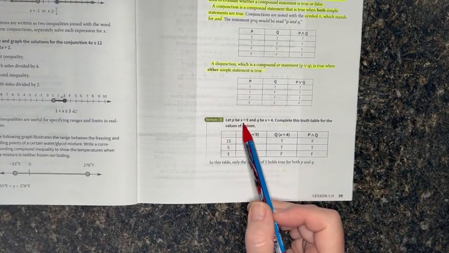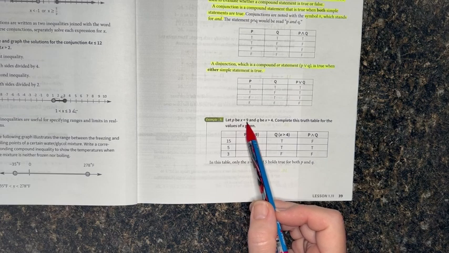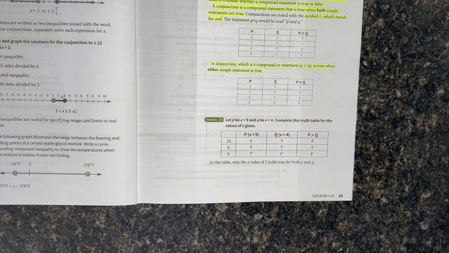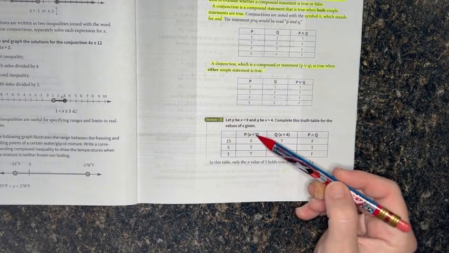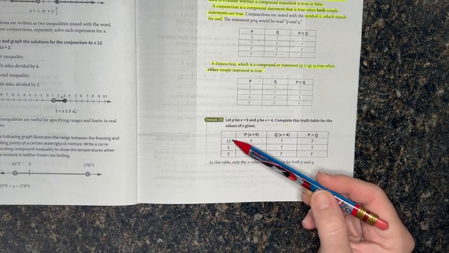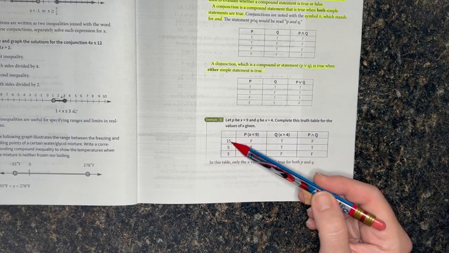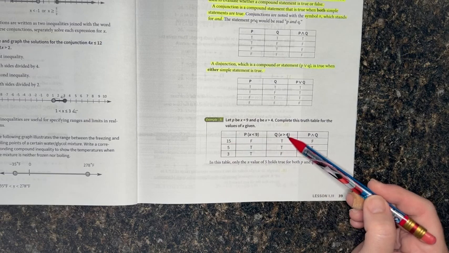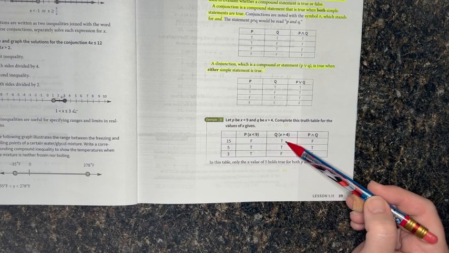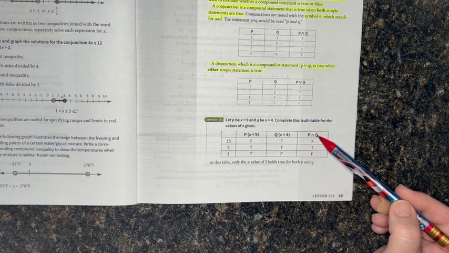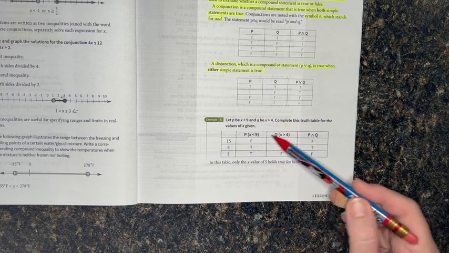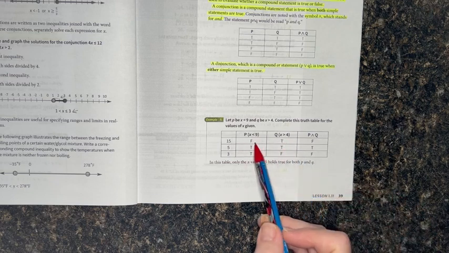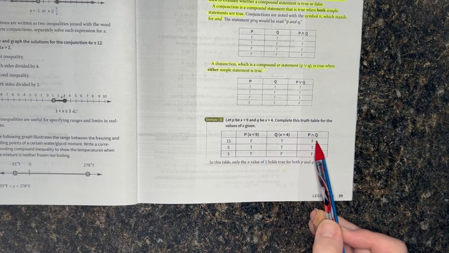Let P equal x is less than 9 and Q be that x is greater than 4, and then complete this truth statement, okay? So here we have x is less than 9, x is greater than 4, and then they gave us three other numbers. 15. Is 15 less than 9? No, so it's false. Is 15 greater than 4? Yes, that is true. P and Q. So it has to be both of these things when we have an and statement. Since 15 doesn't fit both of these, then our and statement is false.